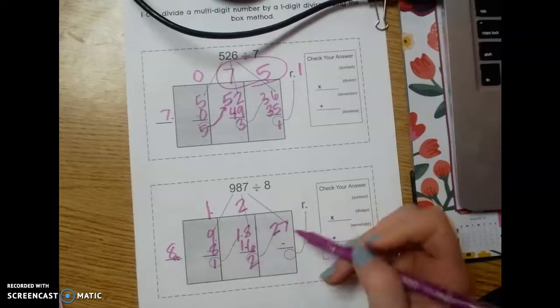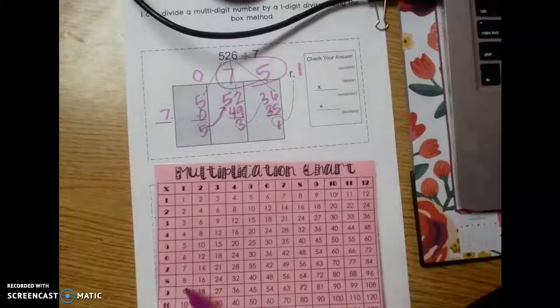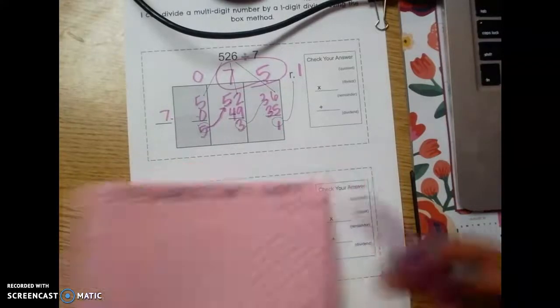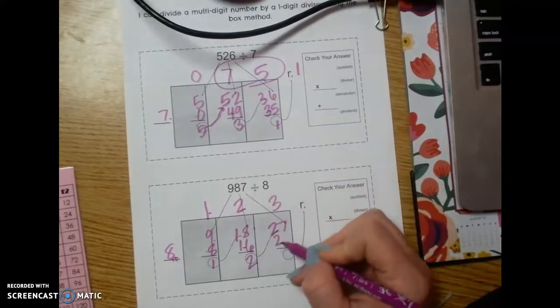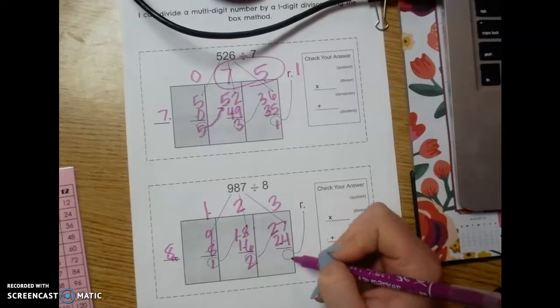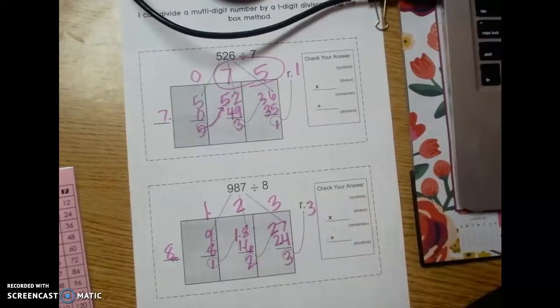Bring the 2 over. 8 goes into 27. Bring your chart over. 8, 16, 24, 32. Not 32, so it goes in 3 times. 8 times 3 is 24. 27 minus 24 is 3. So your remainder becomes 3.